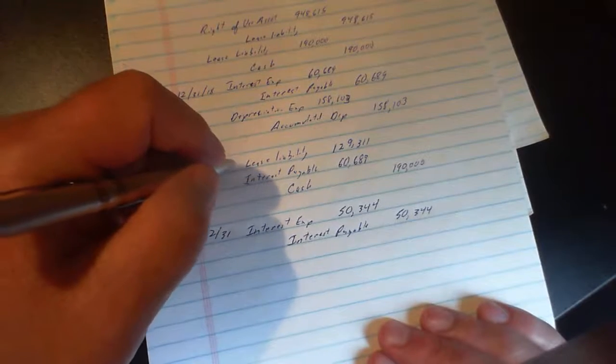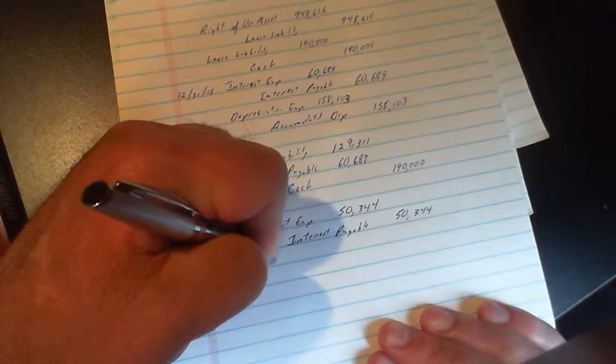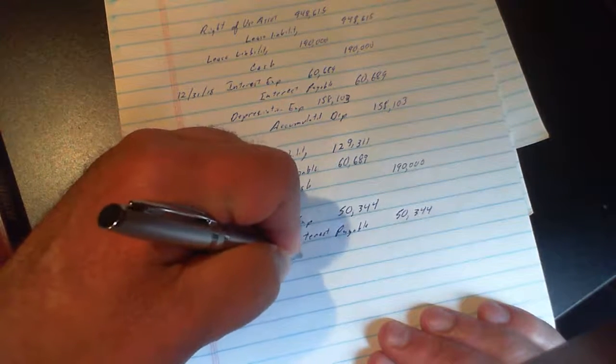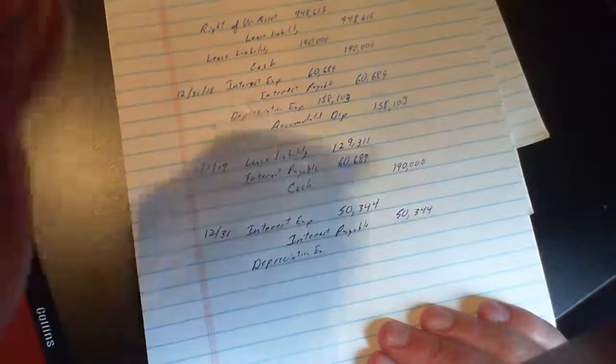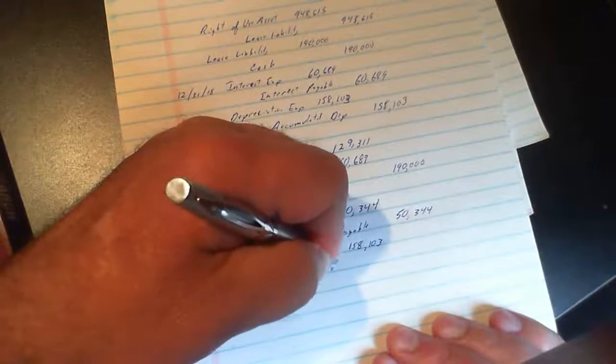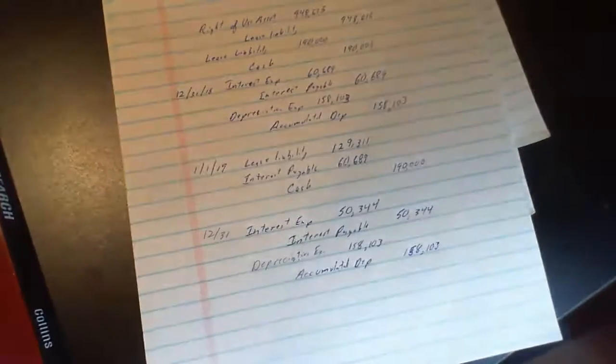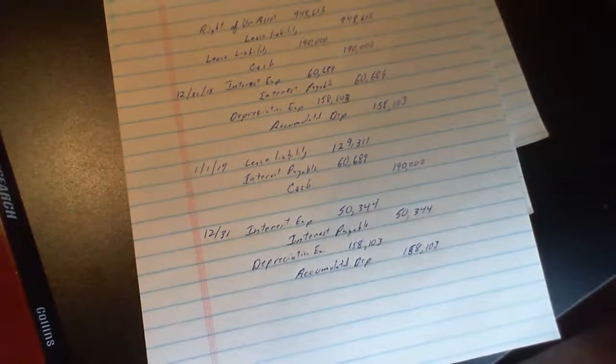Don't forget that we have to do the depreciation expense, so that will be exactly the same entry as the year before. Depreciation expense 158,103 and accumulated depreciation 158,103. All right, so we just do that each year for the next 4 years. That'll give us our lease payment for each year.